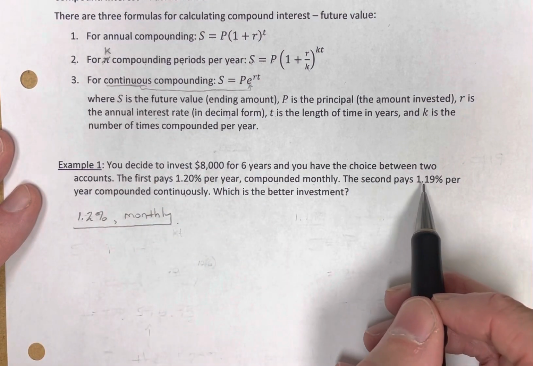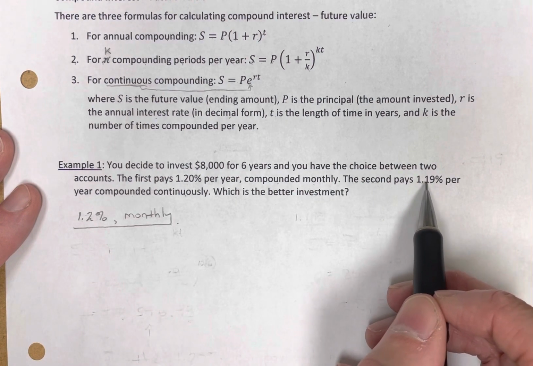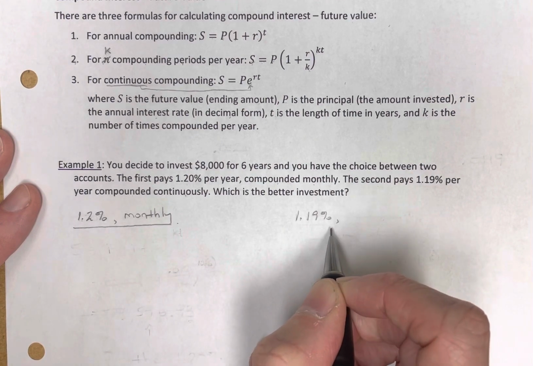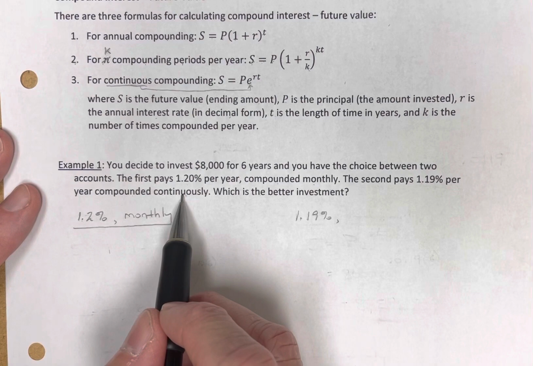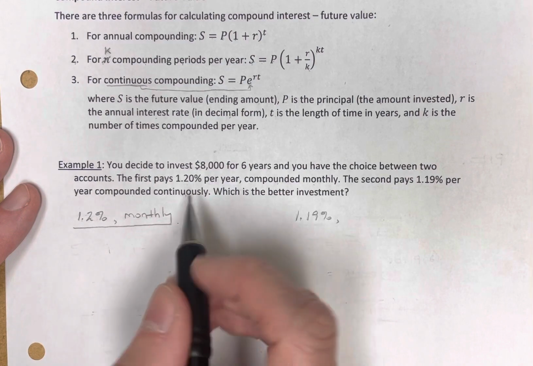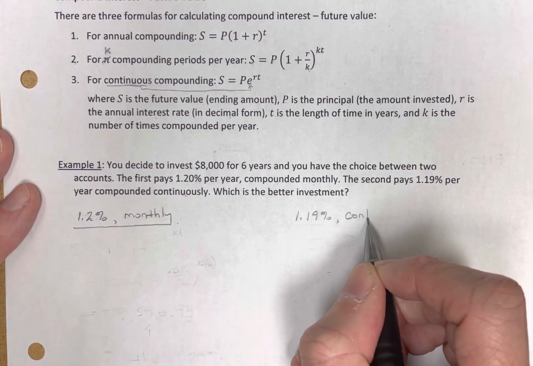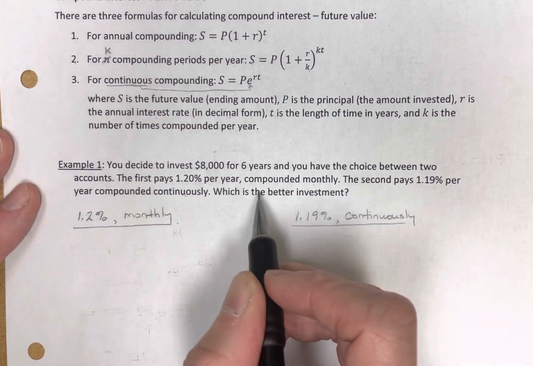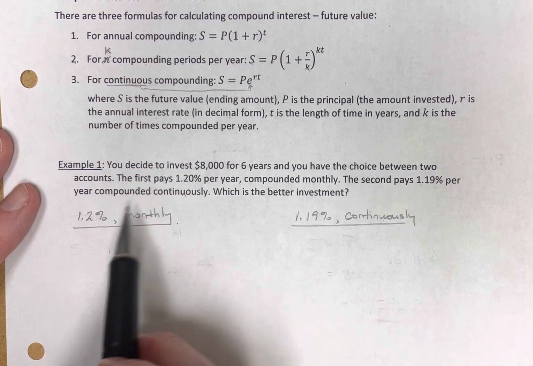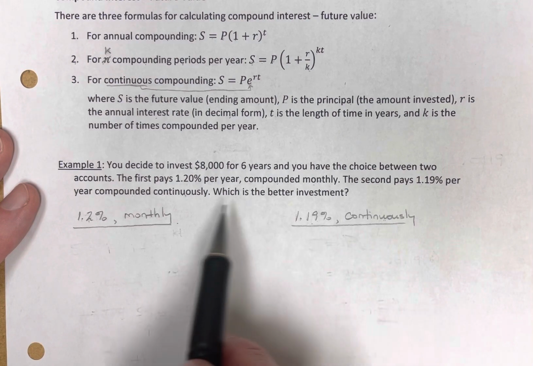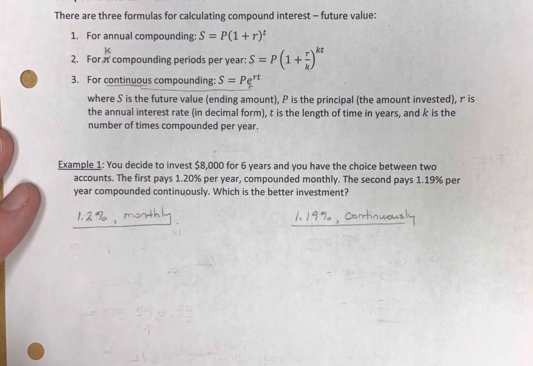The second account pays 1.19%, so a little bit less. However, it is compounding continuously. It's compounding more often than 12 times per year. It's compounding all the time. Okay, which one's better? The first account has a slightly higher interest rate, but the second account is compounding more often than this one is. So which one turns out to be the better choice?